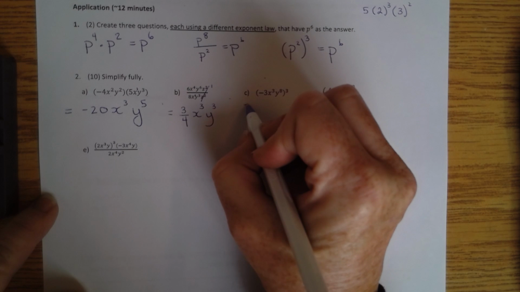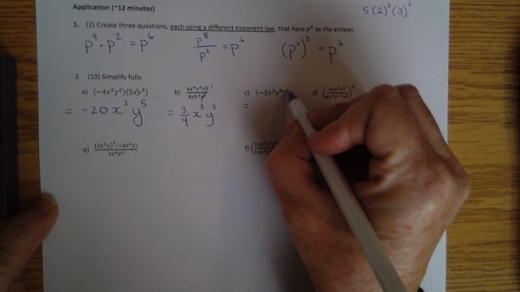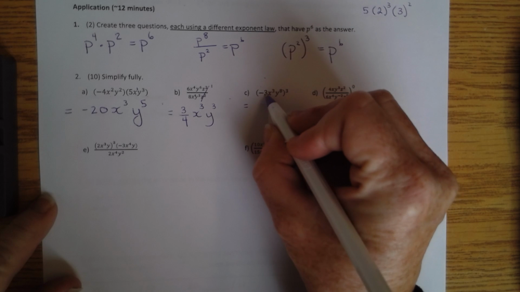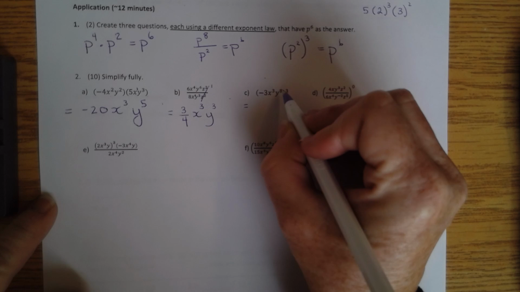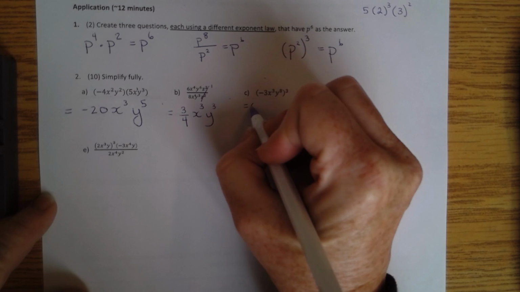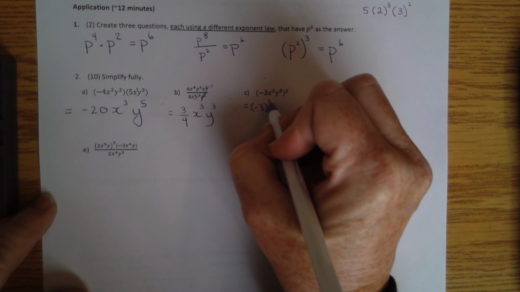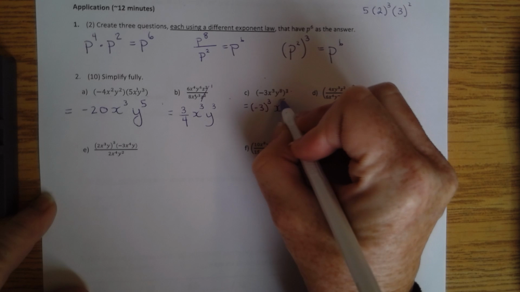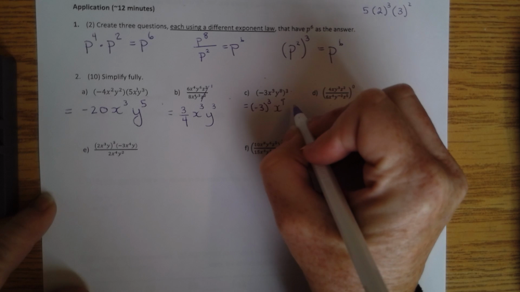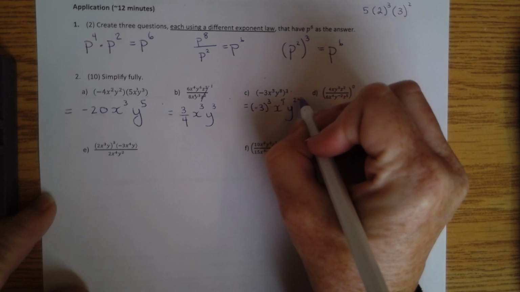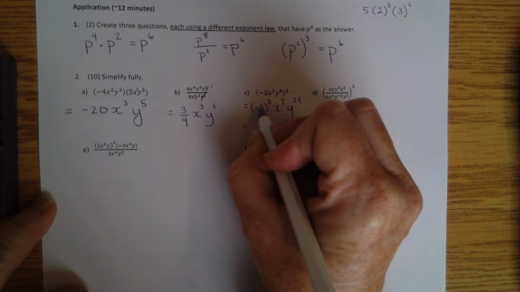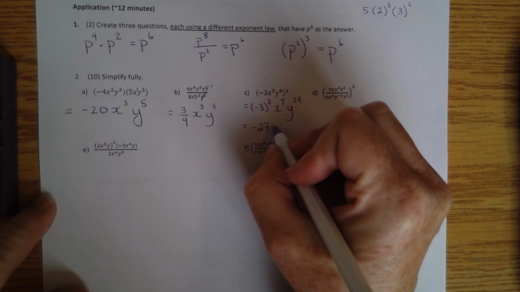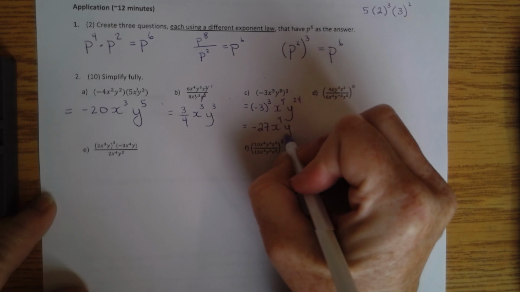So for C, we know that by the power of a product rule that this cubed goes with the negative 3, it goes with the x cubed, and it goes with the y to the 8. So we have negative 3 cubed, and then x cubed cubed, so that's 3 times 3, which is 9. Then y to the 8 cubed, so that's 8 times 3, which is 24. And when we evaluate negative 3 cubed, we get negative 27, x to the 9, y to the 24.